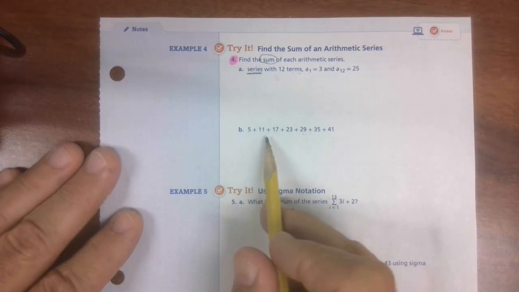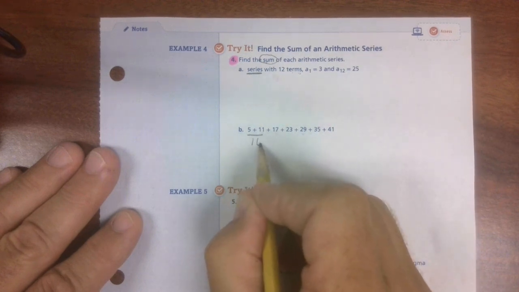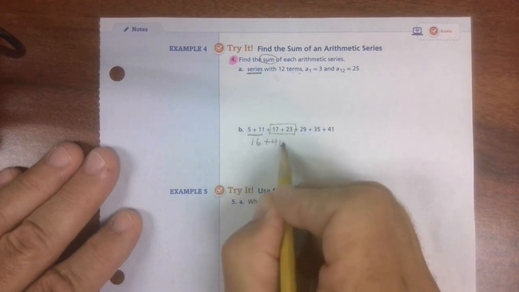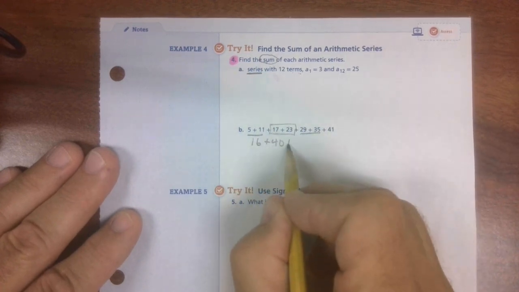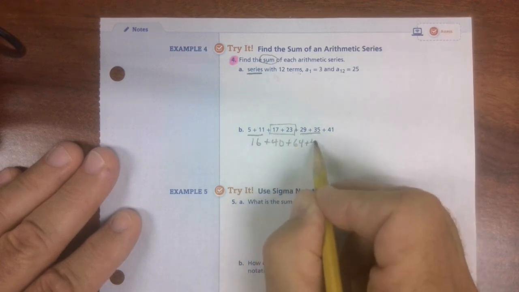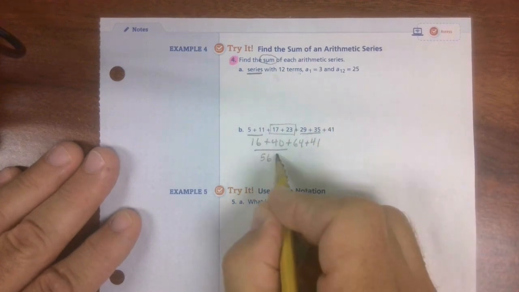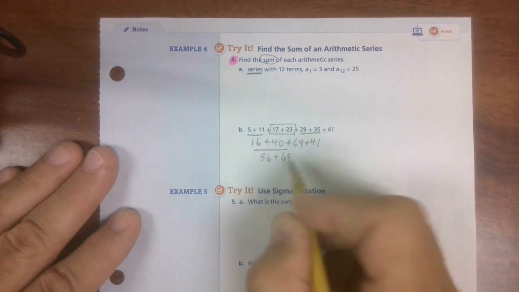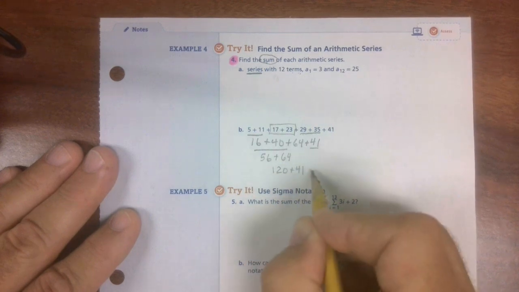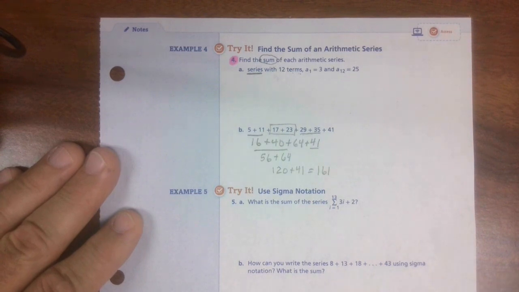So student number 1 just says, you know what? I'm going to add all these together. That's 16. If I add these together, that's 40. If I add these together, that is 64. Trying to do this without a calculator. Plus 41. This right here is 56 plus the next item, 64. That would give me 120 plus 41 equals 161. Now, let me pause this a second.